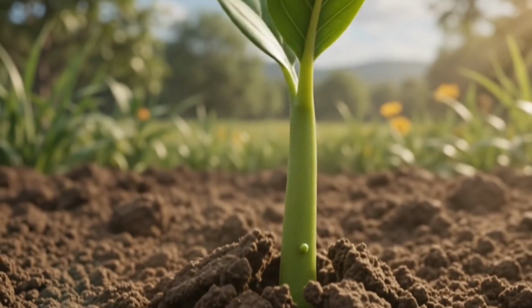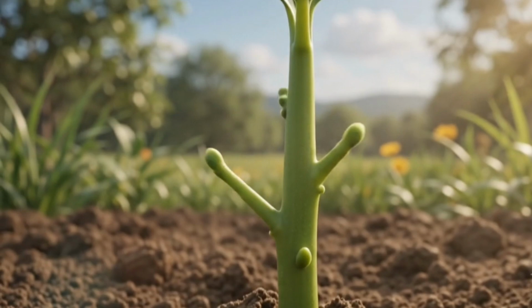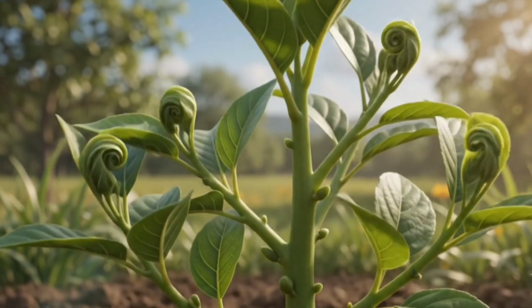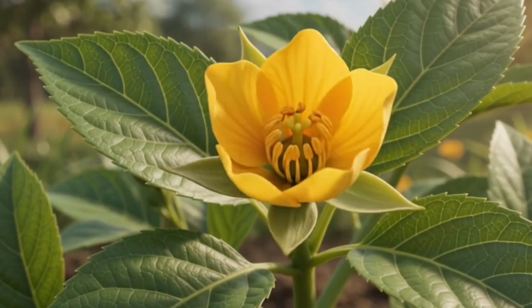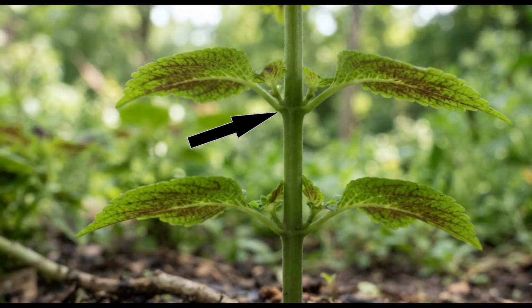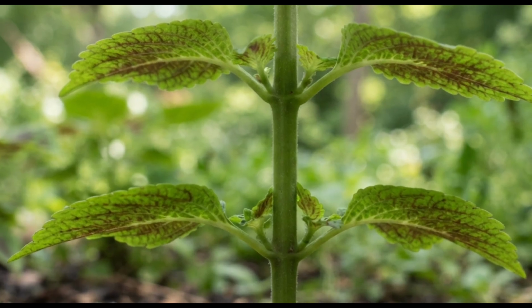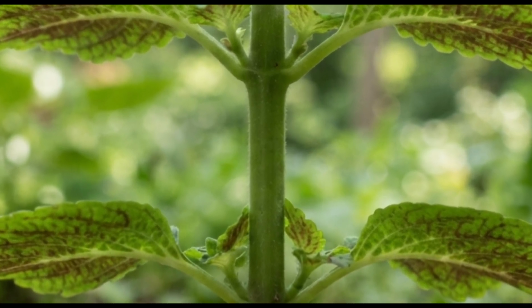Ascending from the embryonic plumule, we find the stem. It is the central highway bearing branches, leaves, flowers, and fruits. It is structured by nodes where leaves are born and internodes, the spaces in between. But stems are masters of disguise.